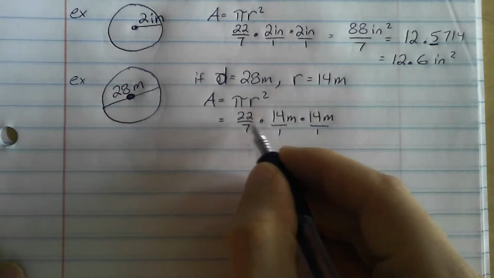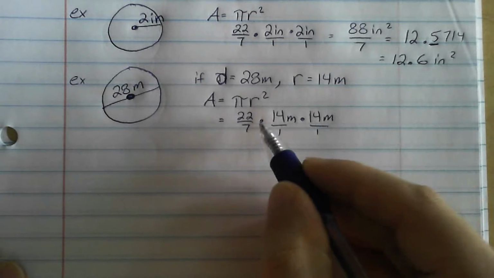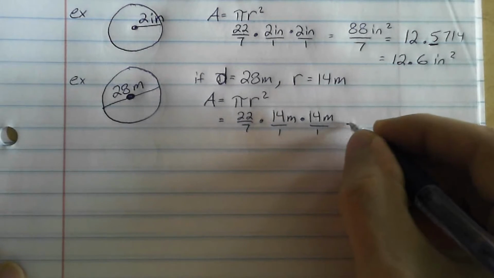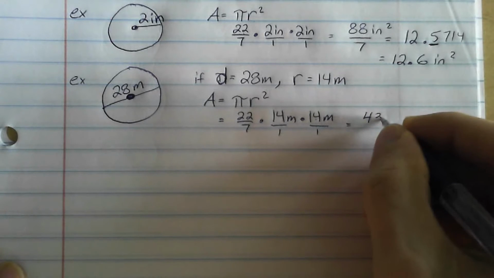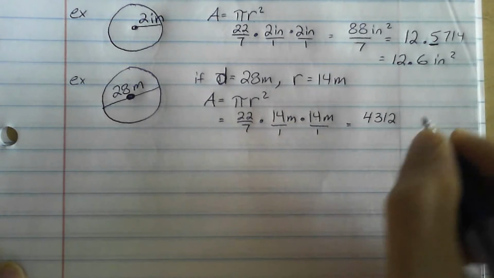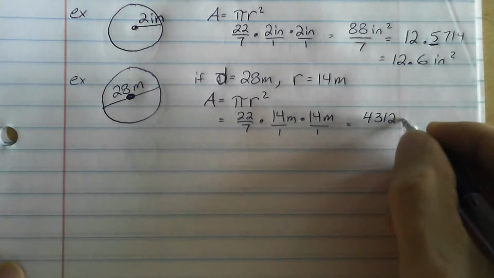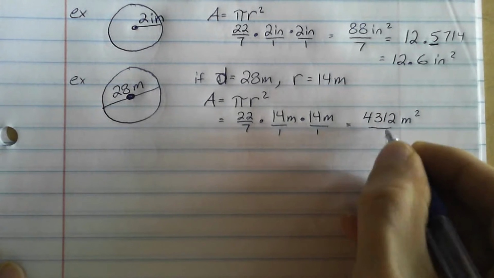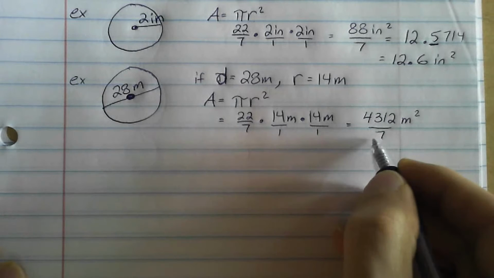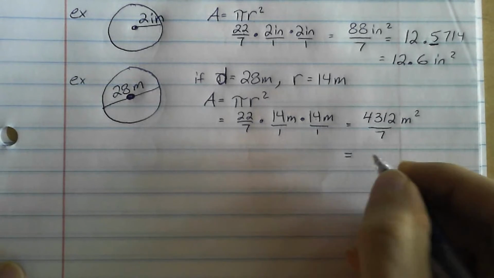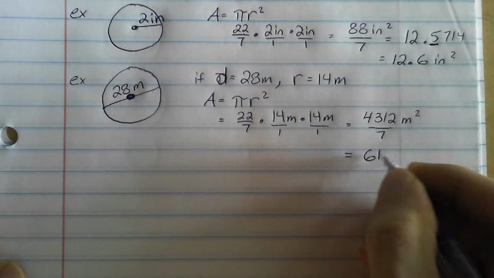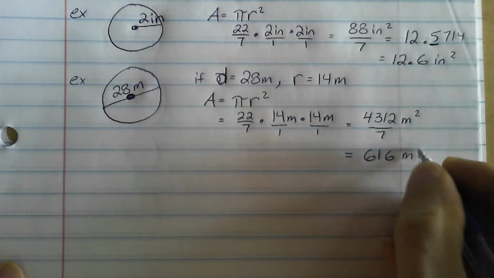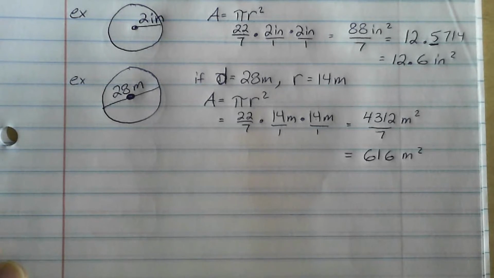And when we multiply this straight across, we end up with a numerator of 4,312. And meter times meter is going to be meter squared. On bottom, 7 times 1 times 1 is 7. When we divide this, we're going to end up getting 616 meters squared.